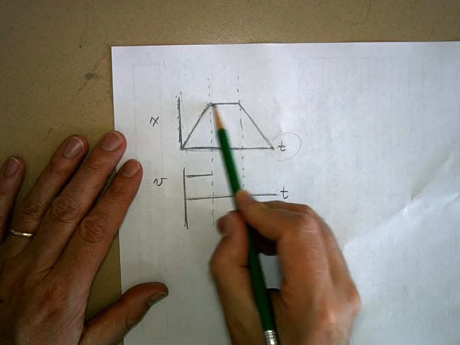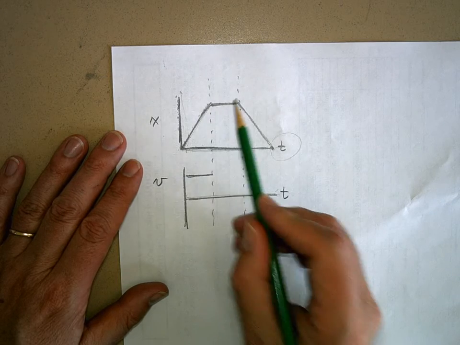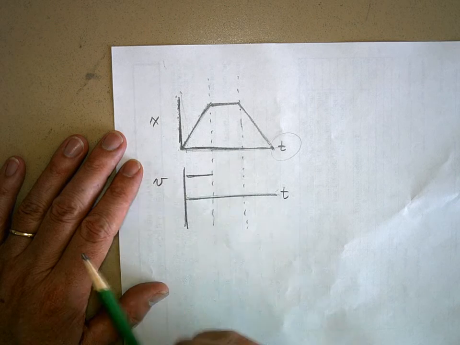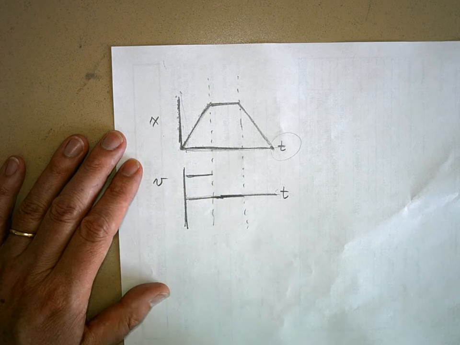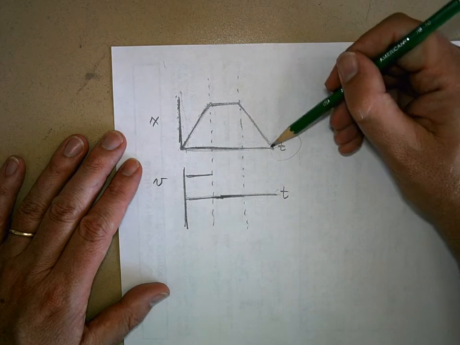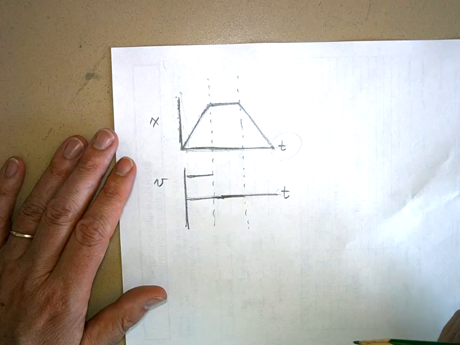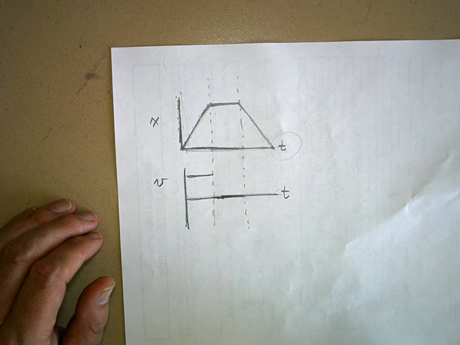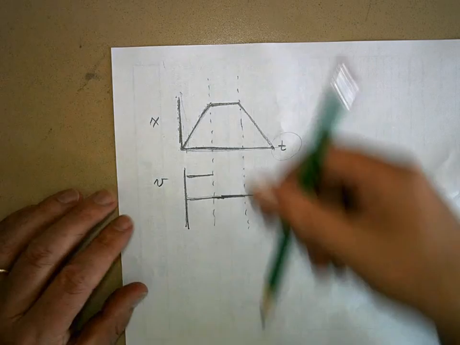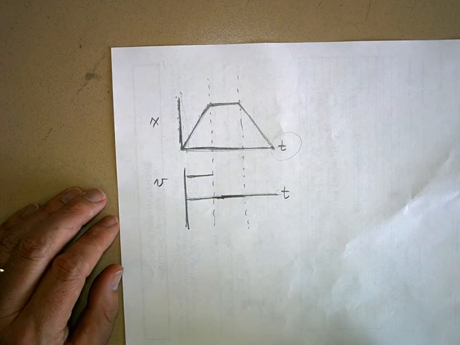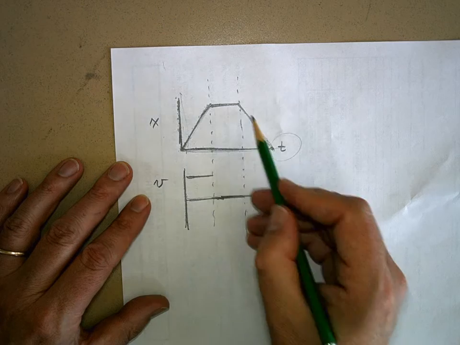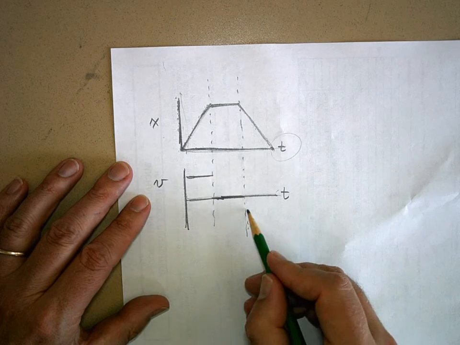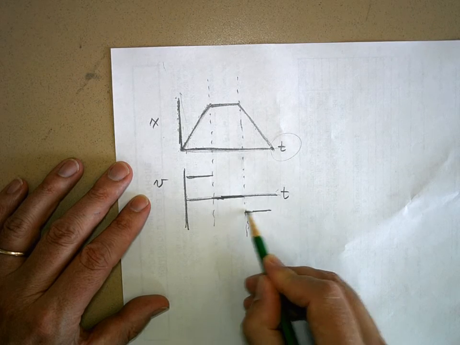Then from here to here, what's my velocity? Well, what's my slope? What is the slope over here? 0. So you just kind of darken that in. Now what's the slope over here? It's a negative slope, so that just indicates the direction of motion. The direction of motion is down instead of up. And it looks to me like this is a little bit steeper than this, so it'll look like that.